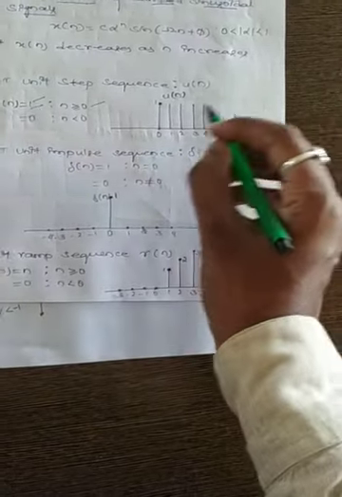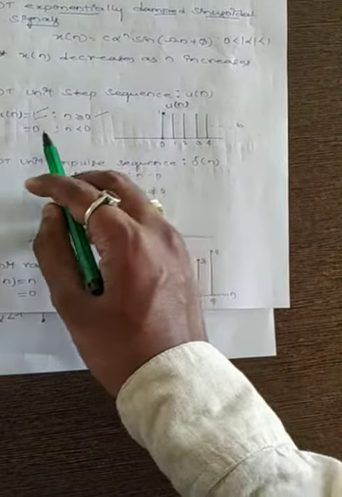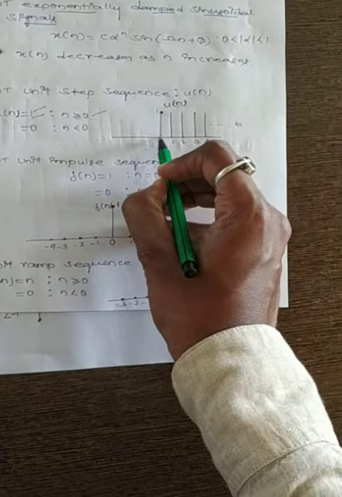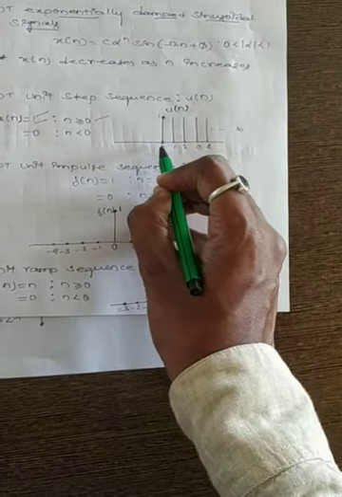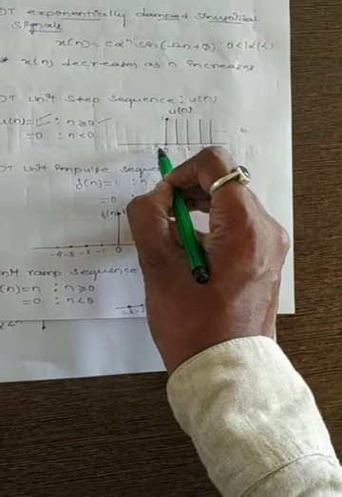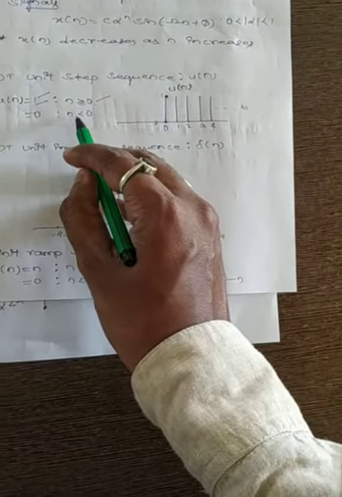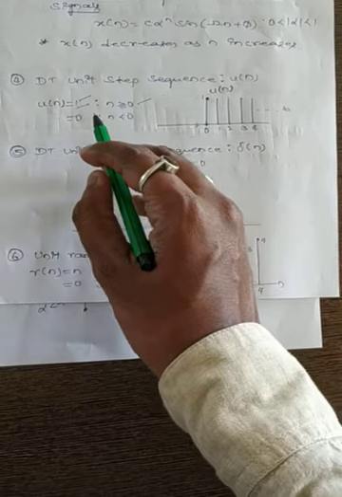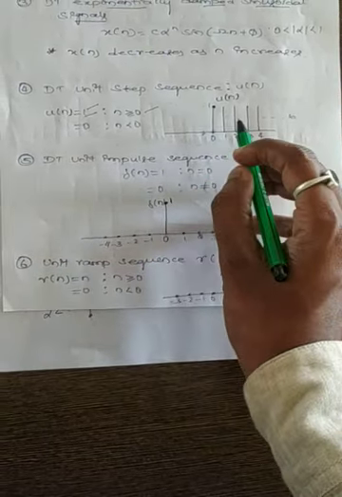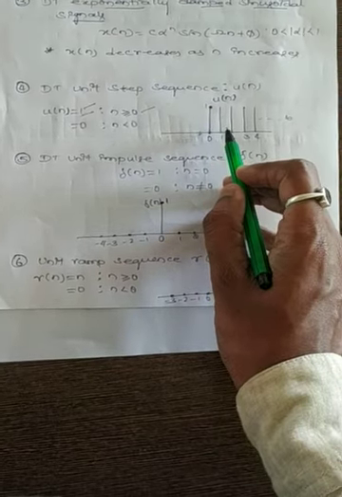Till infinity it will be 1 only. So when n is less than 0, that is at -1, there is no signal existing. That's why it is 0. So this is the example for the unit step sequence.